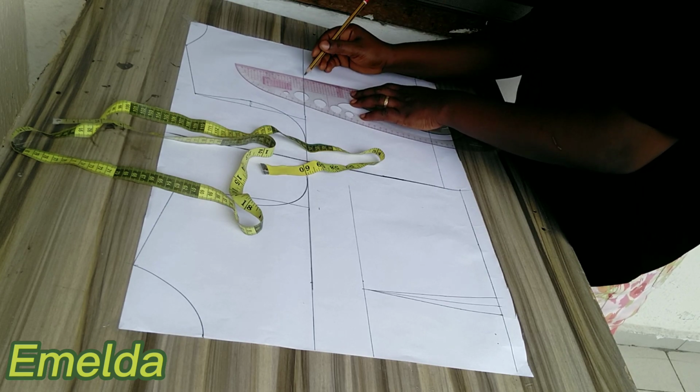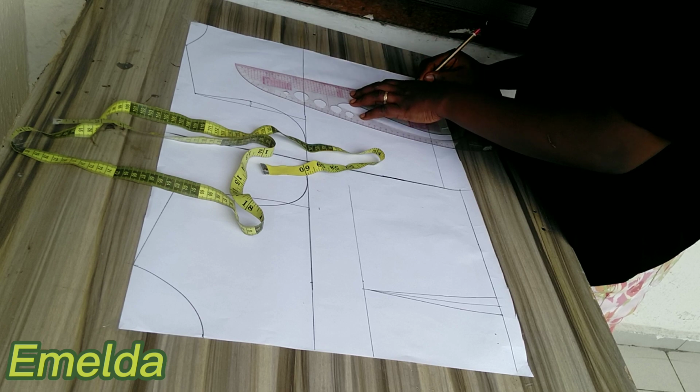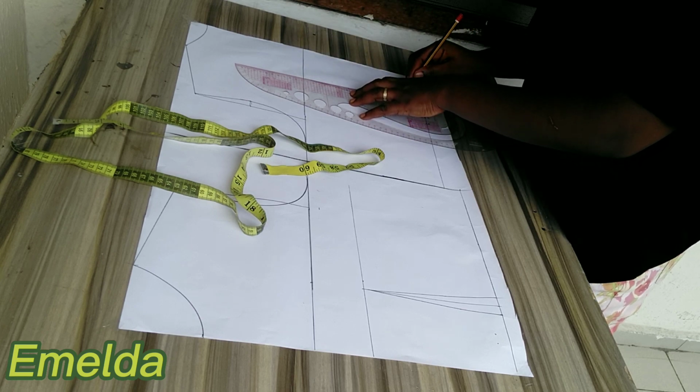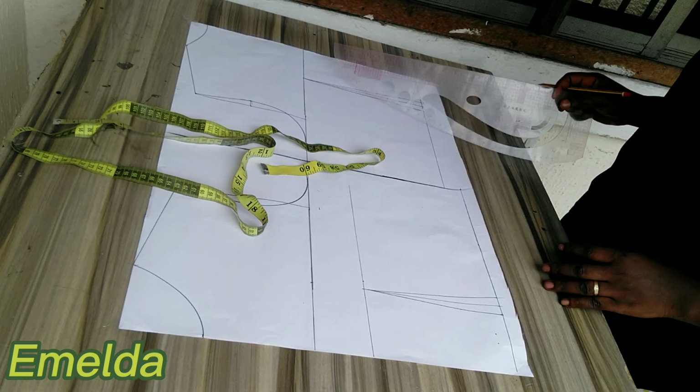So I'll also do the same at the back. I'll mark my darts, same 1 inch, half inch by the left, half inch by the right, making it 1.